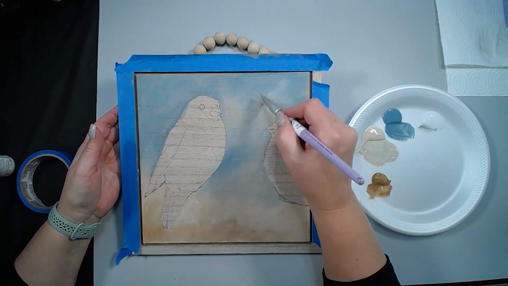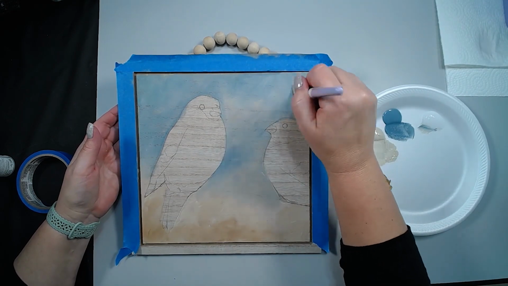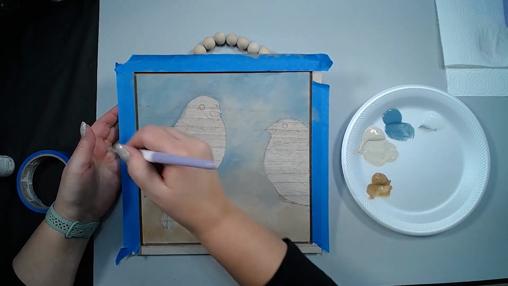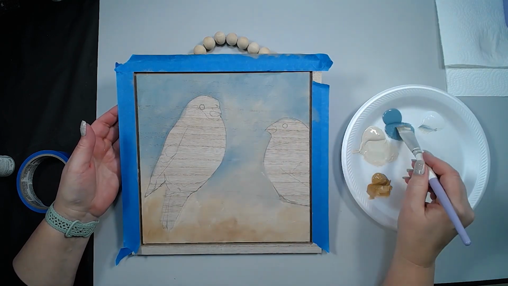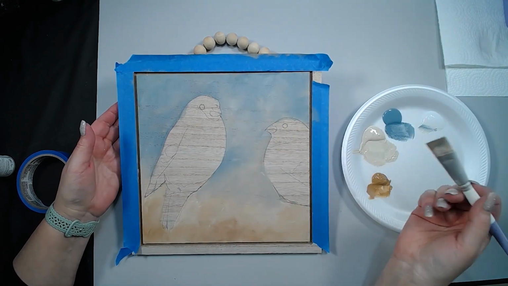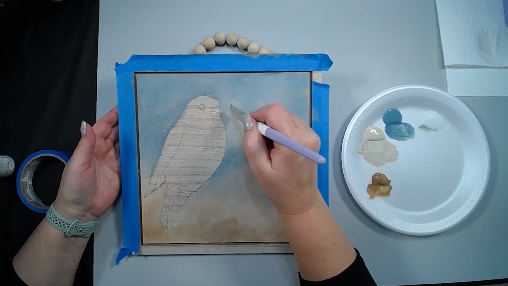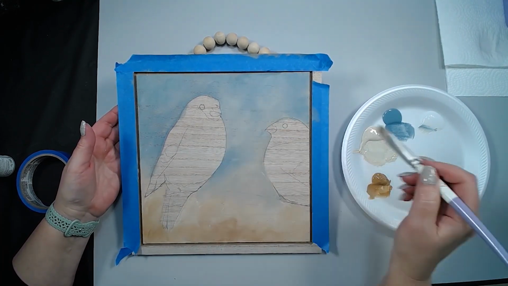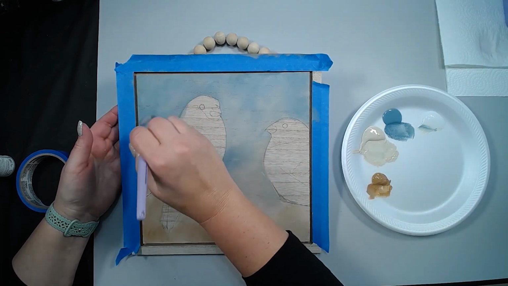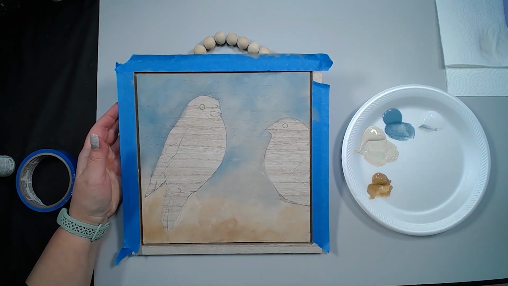Okay, so just kind of working with these colors to get a background that I'm happy with. I like that the wood grain is showing through. It lends a little more rustic look to this design.